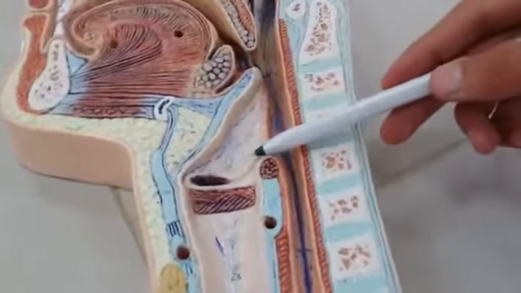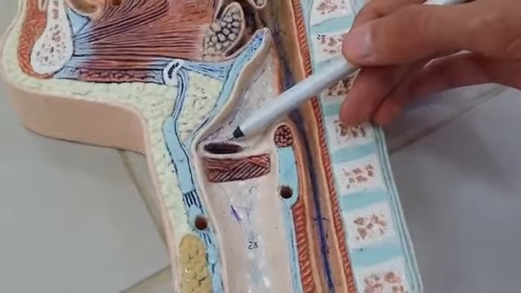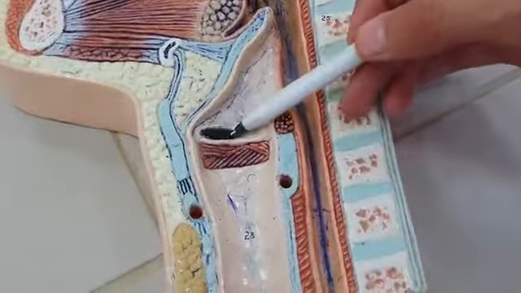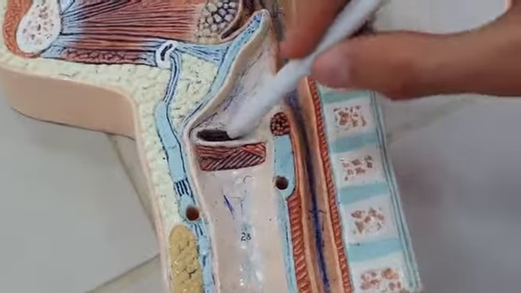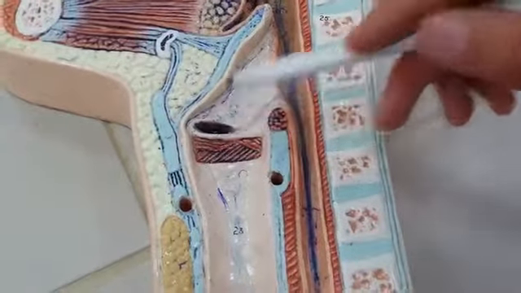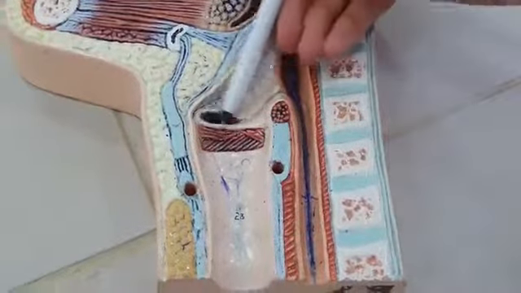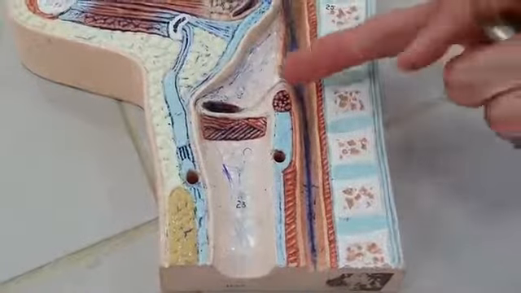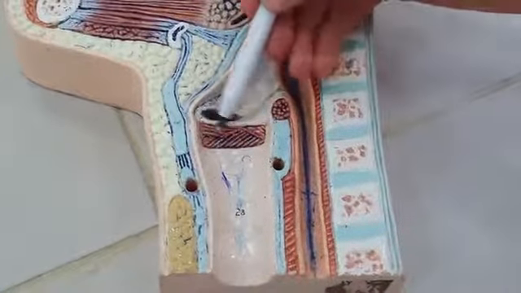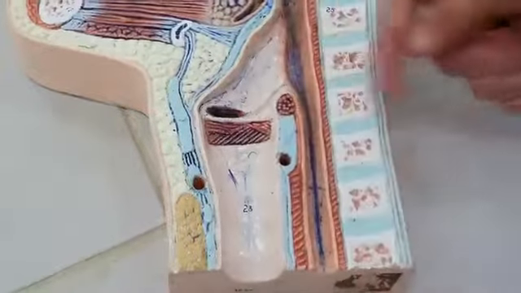Here's the larynx, and here you have the vestibular fold. The one above is the vestibular fold, also called, I believe, the false vocal cord, and below is the true vocal cord. It's called a vocal cord. The area between them is called the laryngeal sinus. This muscle is vocalis. If you have the two sides of the vocal cords, it forms this shape. The area between the two folds is called rima glottidis.